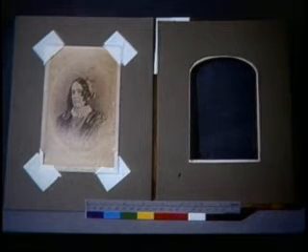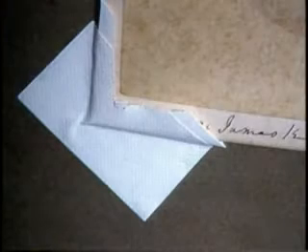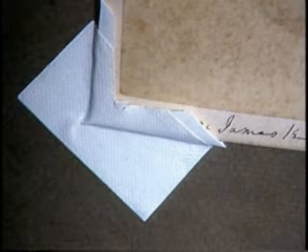Here is a simple way to frame a photograph. The object is held to the back mat with acid-free paper hinges secured with acid-free linen tape. Notice that the paper tape never touches the object.